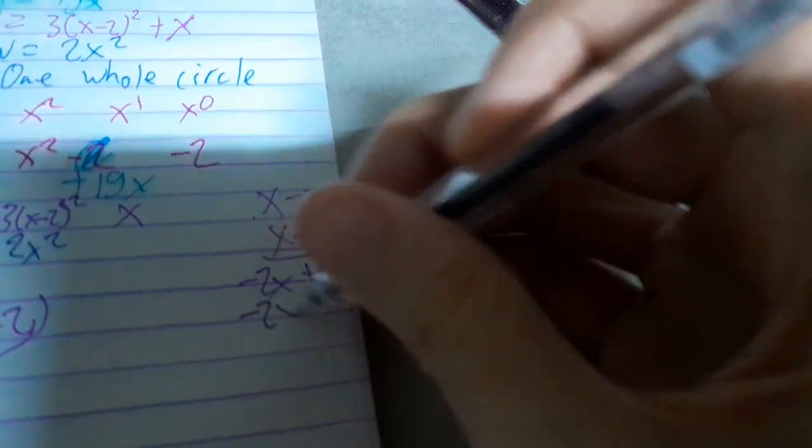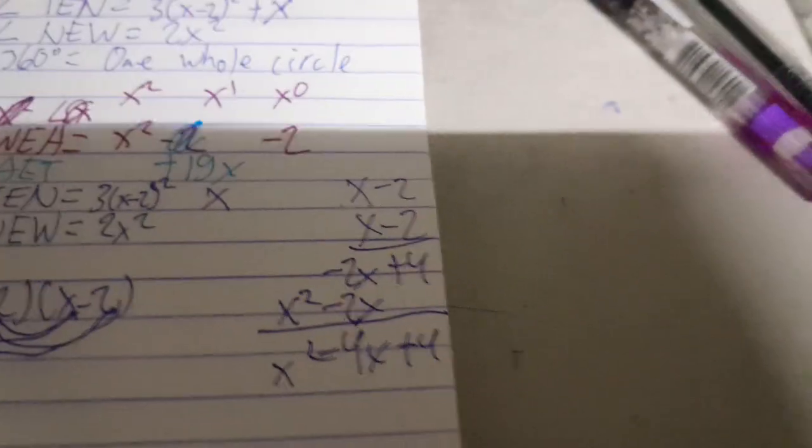We're working this one out. Next, this one will give us negative 2x again. And then the x squared, just leave it x squared. Then we sum this all up together. So to sum it all up, we got x squared minus 4x plus 4.